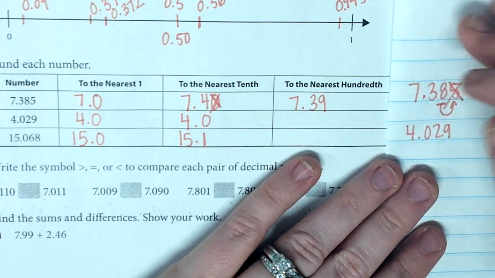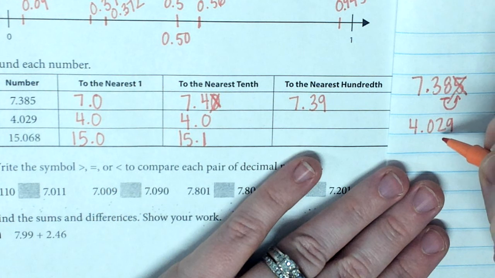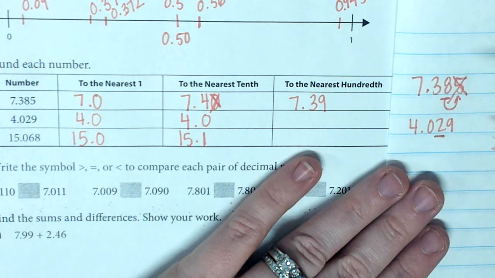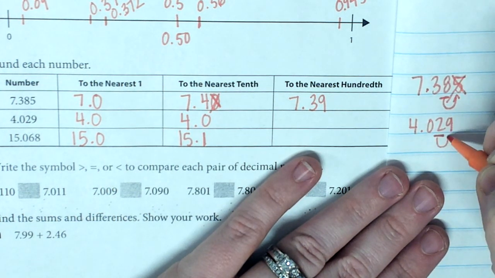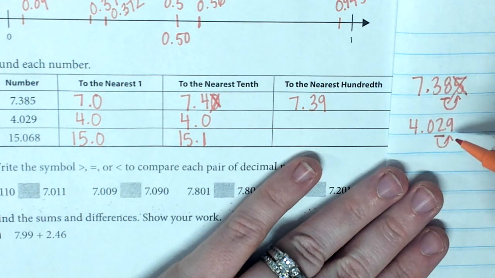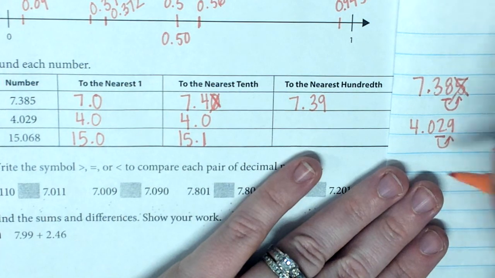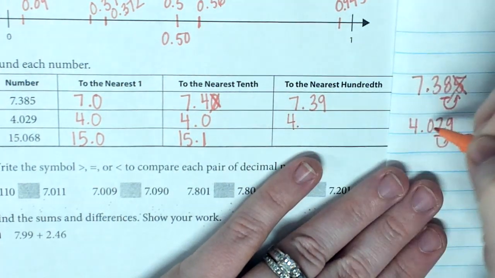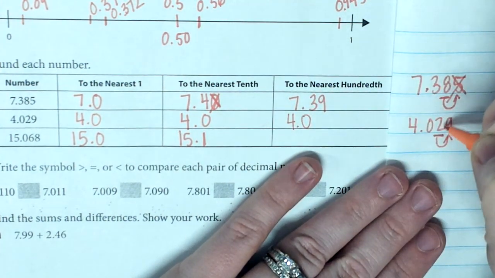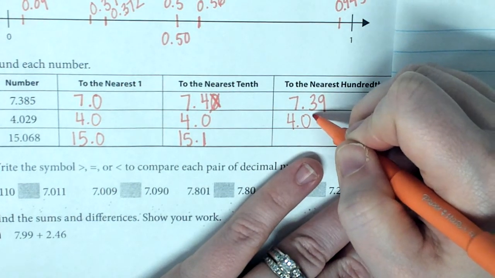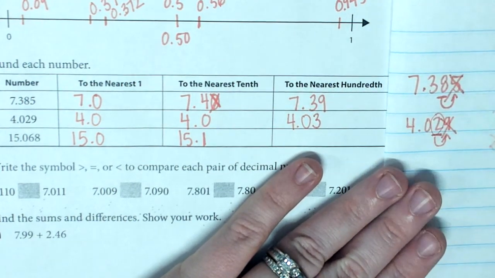Next one. Underline the digit in the hundredth spot. Look at the boss. The 2 is either going to stay the same or bump up. What's the 9 going to make the 2 do? It's going to make it bump up. So I write the same 4.0. The 2 bumps up to a 3, and everything we leave off.